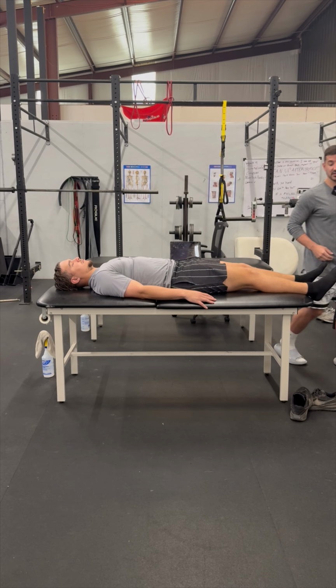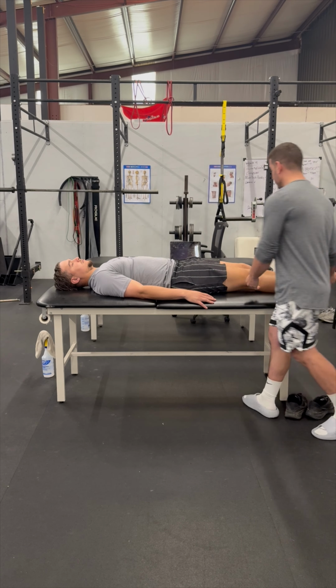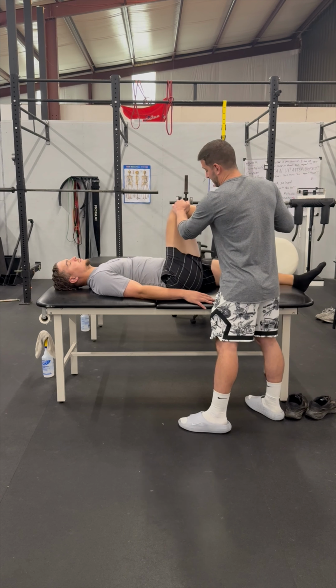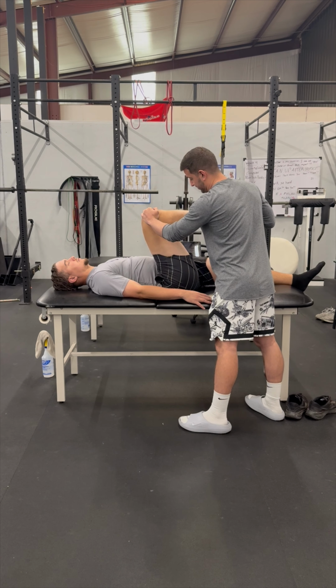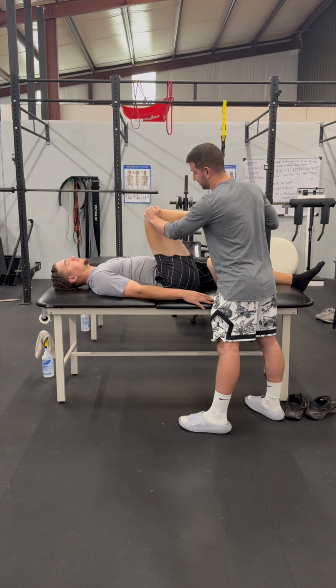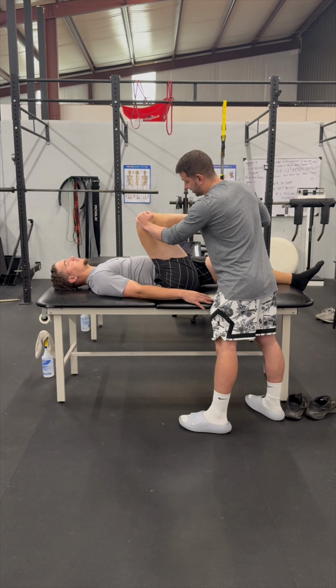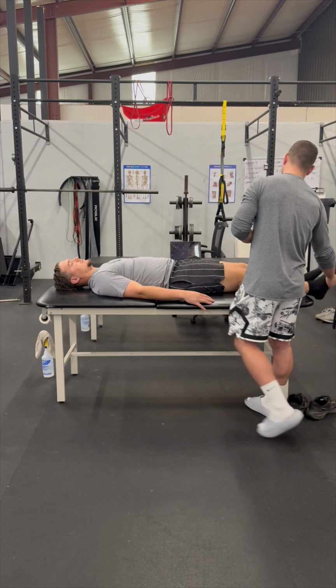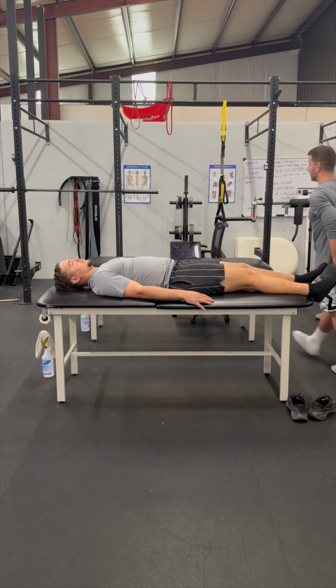Okay, then we'll go ahead and get hip flexion over here. Let's see what he's working with. That's where he's kicking me out right there. Do you feel a pinch right there? Nope. All right. So about right there. We got about 120 degrees, something like that. Let's go ahead and write this stuff down.